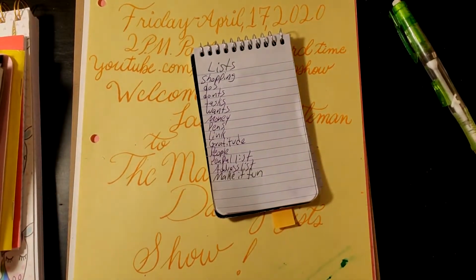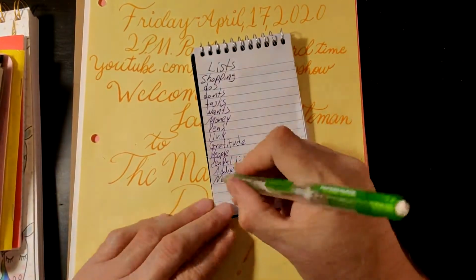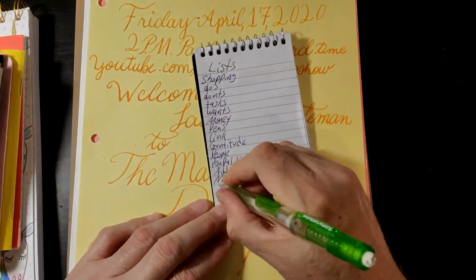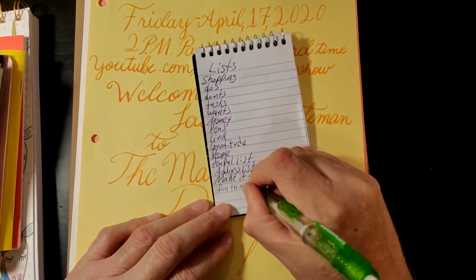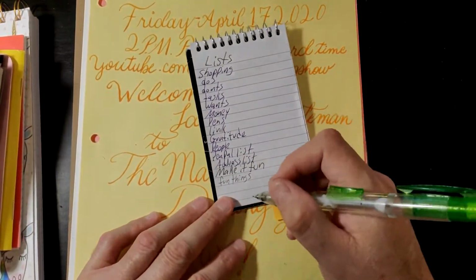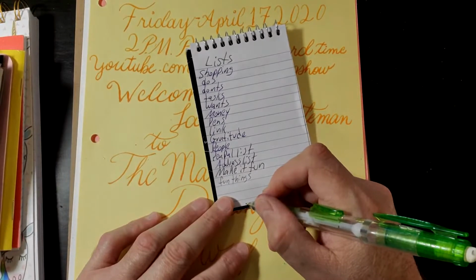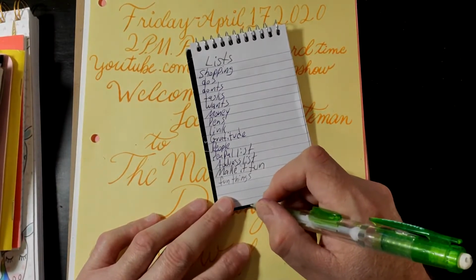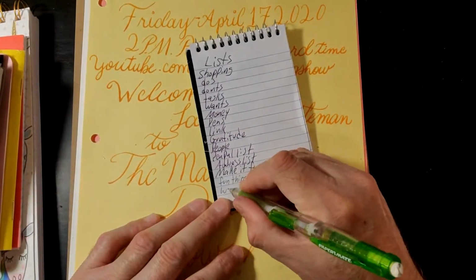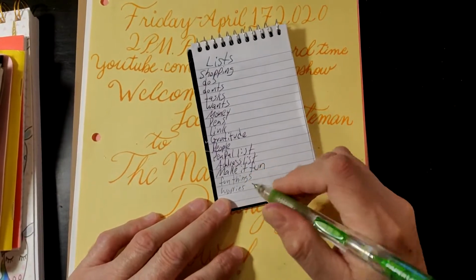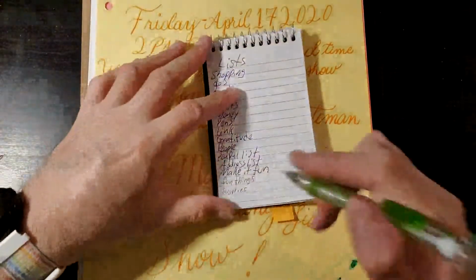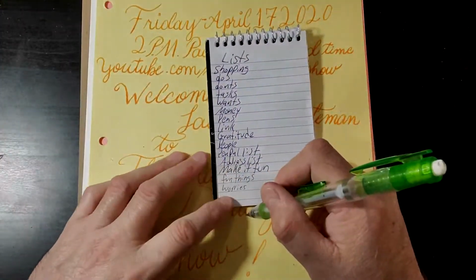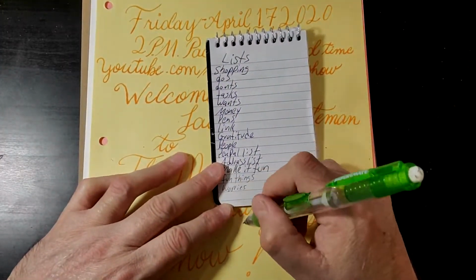You can have a list of fun things to do. You can make a list of fun things. You can make a list of worries, or a list of needs.